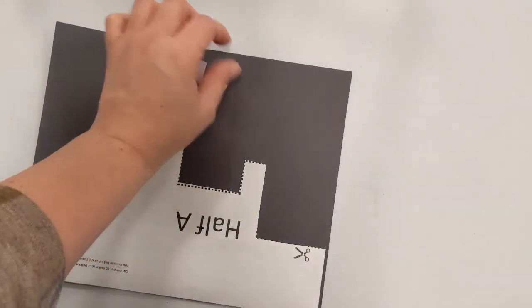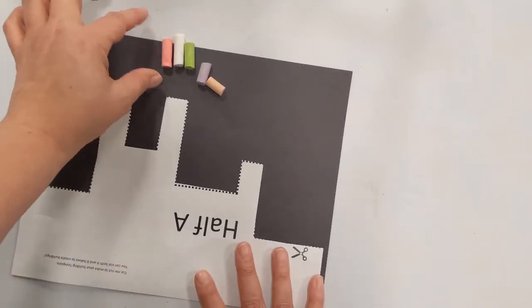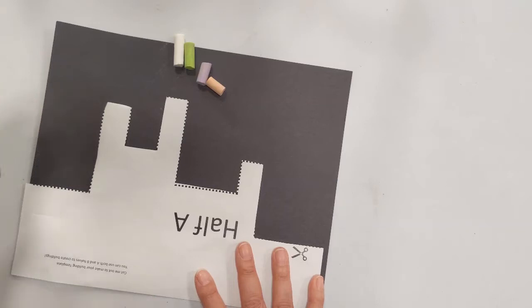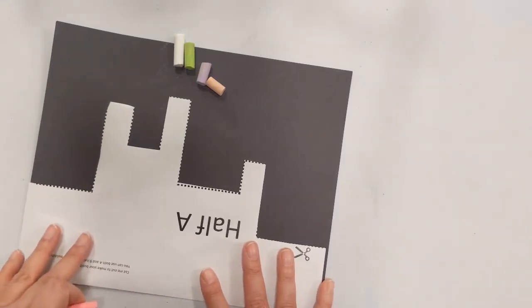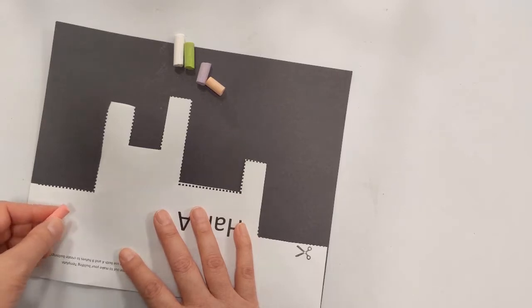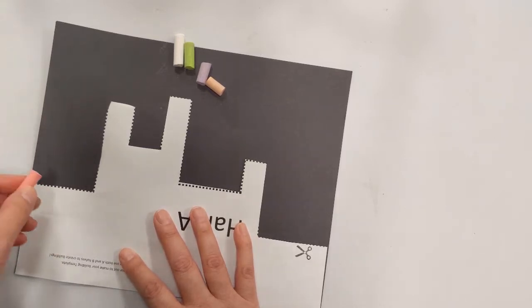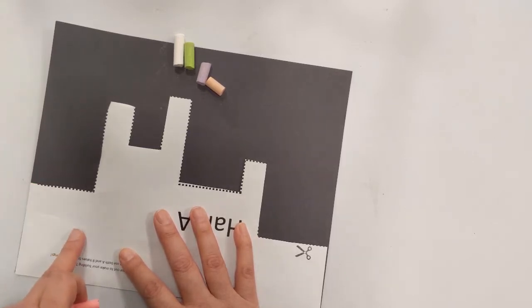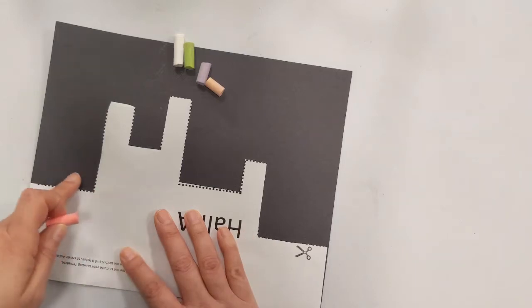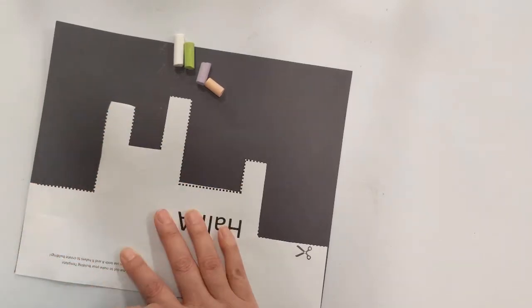So the first thing I'm going to do now that I have it placed is grab a color. I'm going to pick a nice bright red for this one. Your kit has different colored chalk, and it does not have to be the same color, and you may not have the same colors, but that's okay. Just pick a color that you like. And what we're going to do, we are not going to draw on the main part of the picture. We're going to draw in the negative black space.